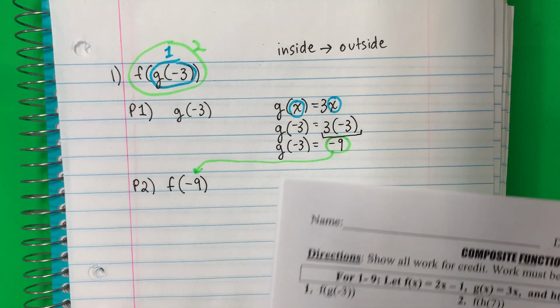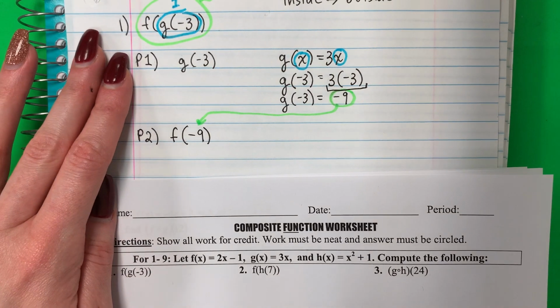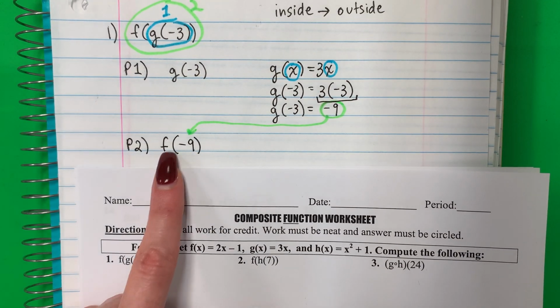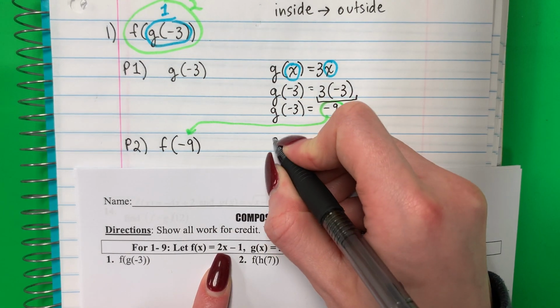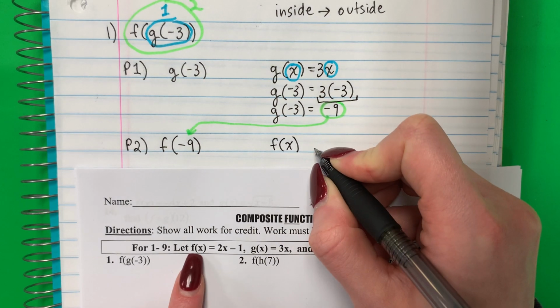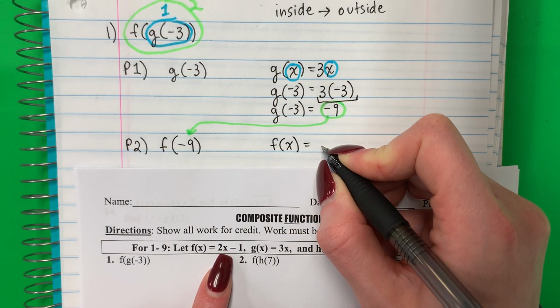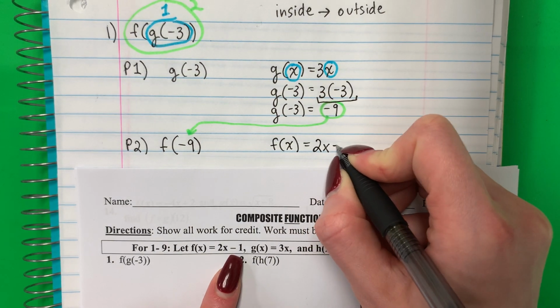Now I need to see what is the equation for x. What is the function for x? ¿Cuál es la función de f? What is the function of f? F is right over here. It's 2x minus 1. So f of x equals, here it is, 2x minus 1.